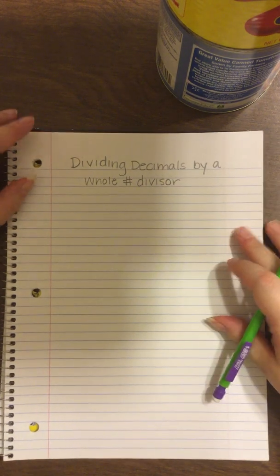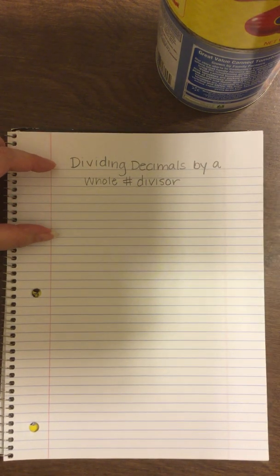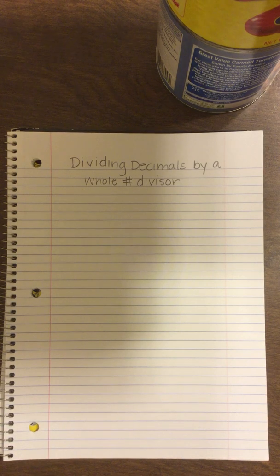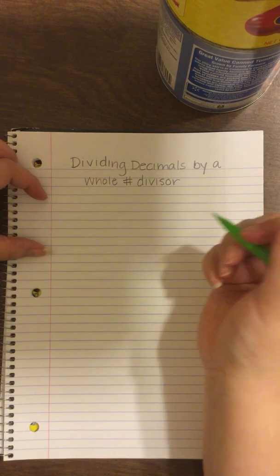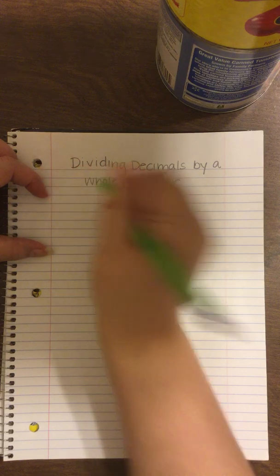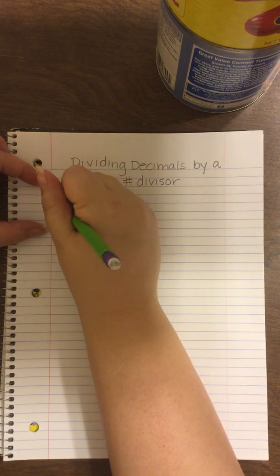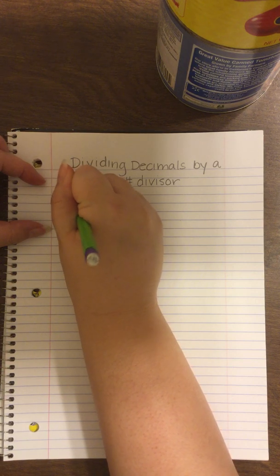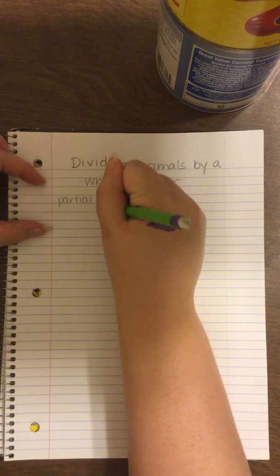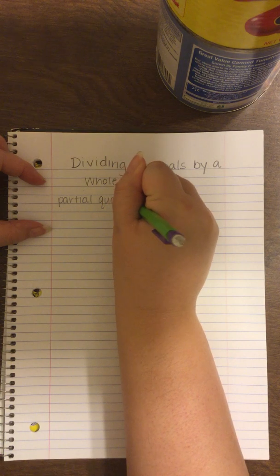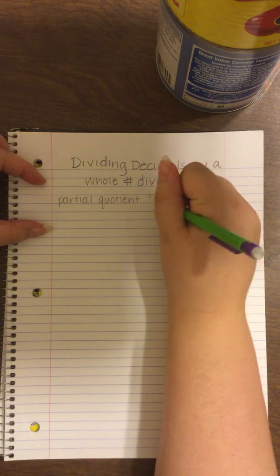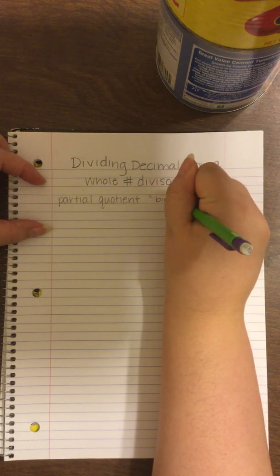So before we delve into dividing decimals, I wanted to talk to you about the strategy that we need to use in order to solve a division of decimal problem. When we were dividing whole numbers, we talked about two strategies. We talked about partial quotient, which was fondly called the Big Seven.